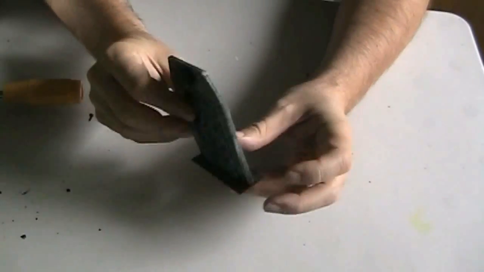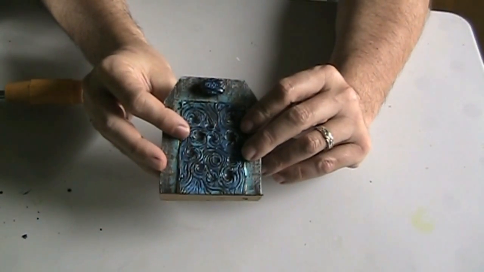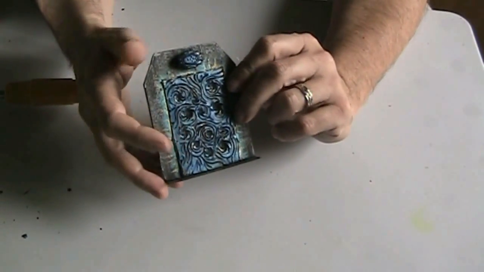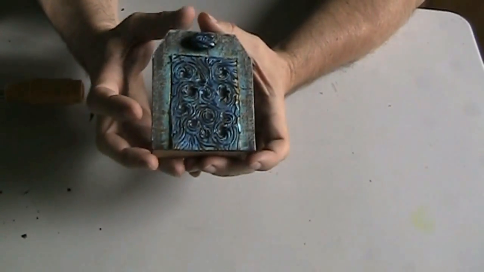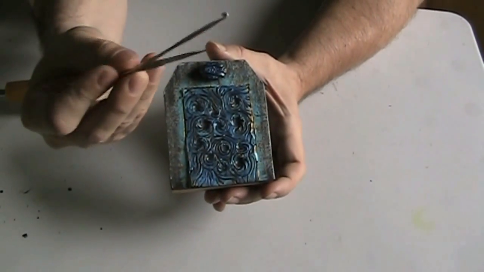But what I did was I wanted it on both sides, so I made two thin sheets of Swirly, and then carved the detail into the door itself. Now, what I used for the detail on the door was these crochet needles.